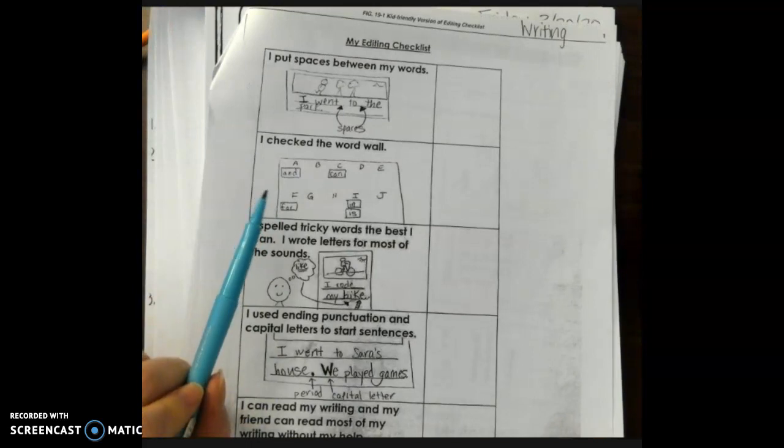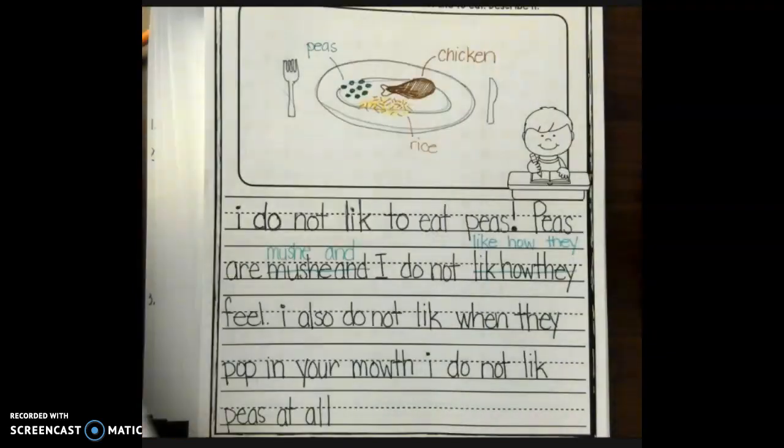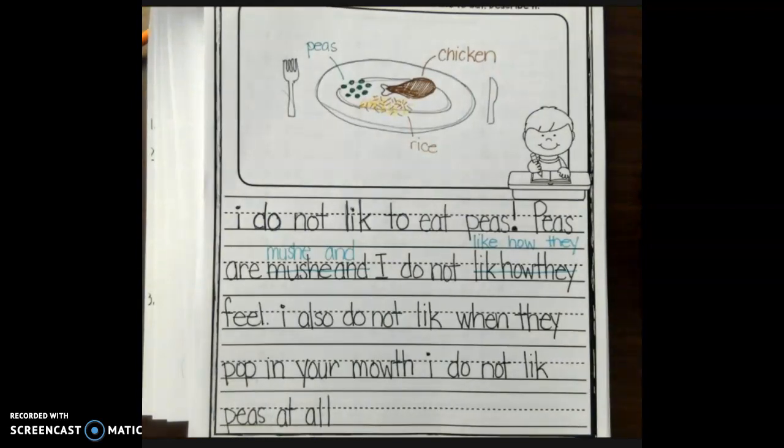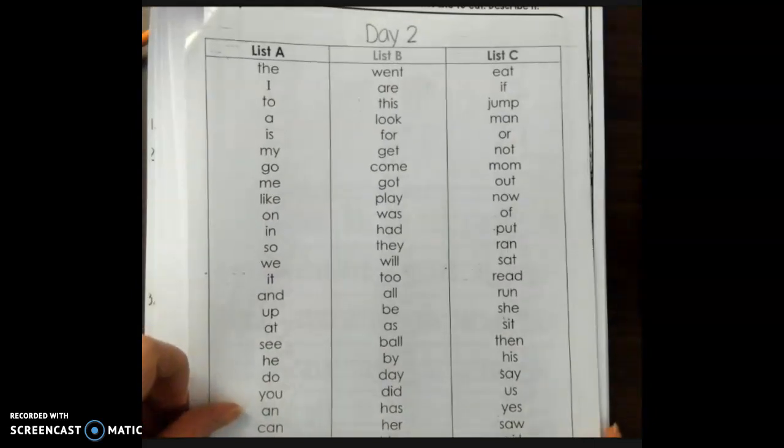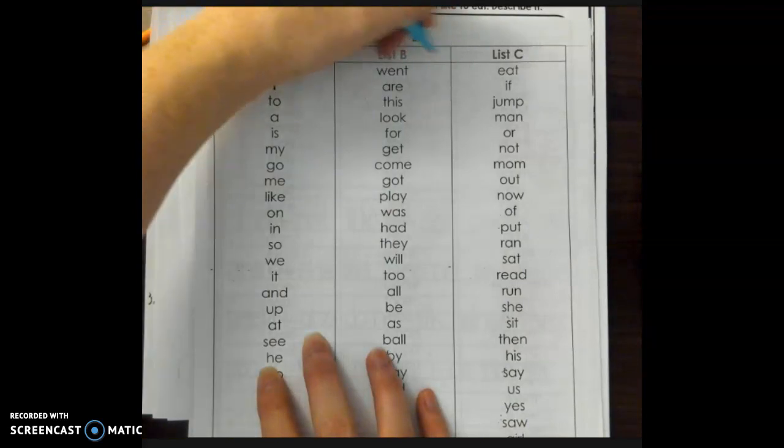My next thing is I check the word wall. So these are your snap words. You obviously don't have a word wall in front of you, but you should know the snap words that should be spelled correctly. Where is my list? Here we go. If you need a reminder, list A, all those words.